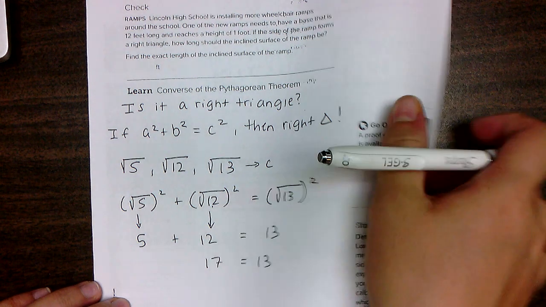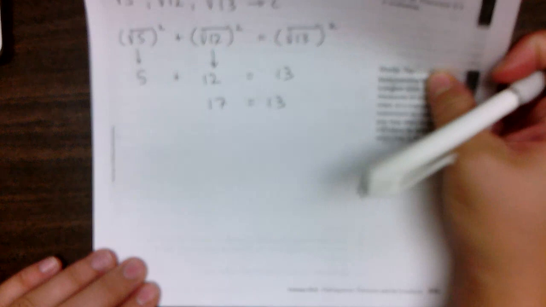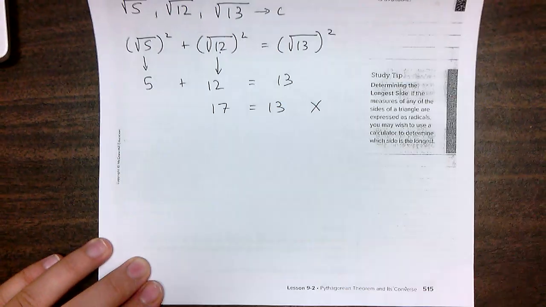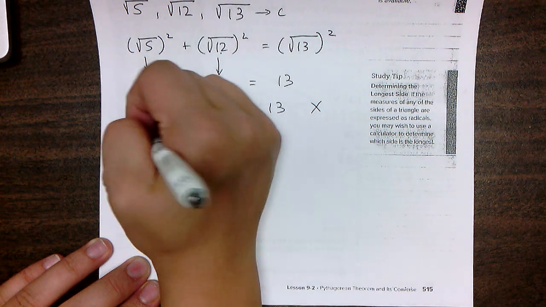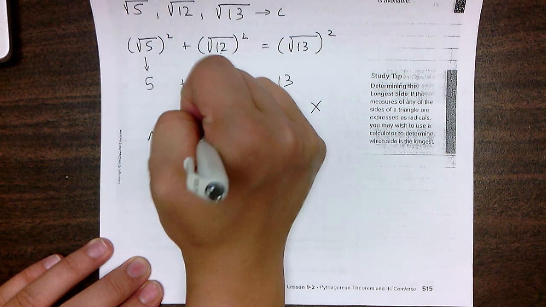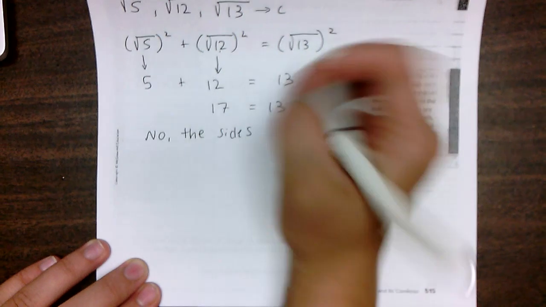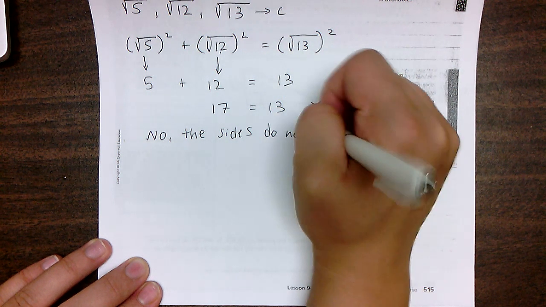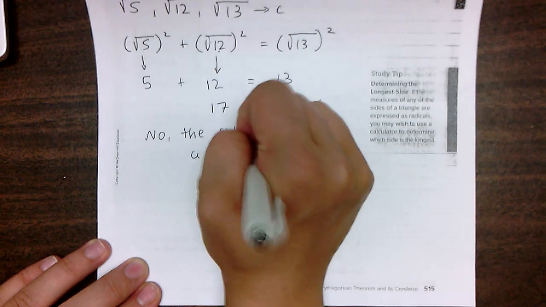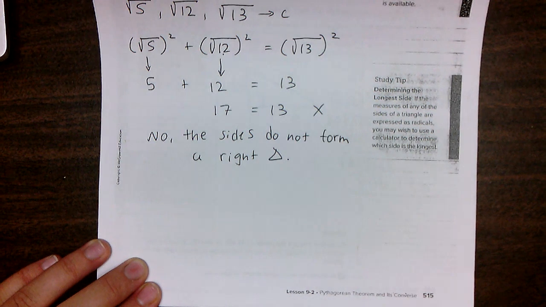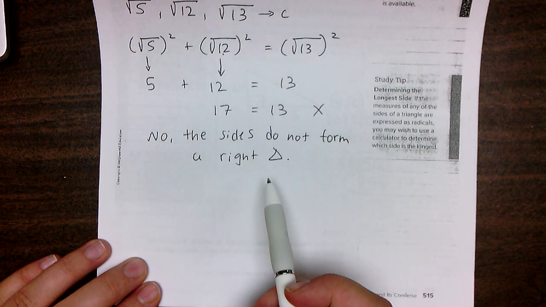So is 17 equal to 13? Well, no, obviously. Those are not the exact same number. So because this did not work out, no, those particular sides do not form a right triangle. They may form a different triangle, and we're going to get into that way later, but specifically a right triangle, no, that's not going to work out for us.